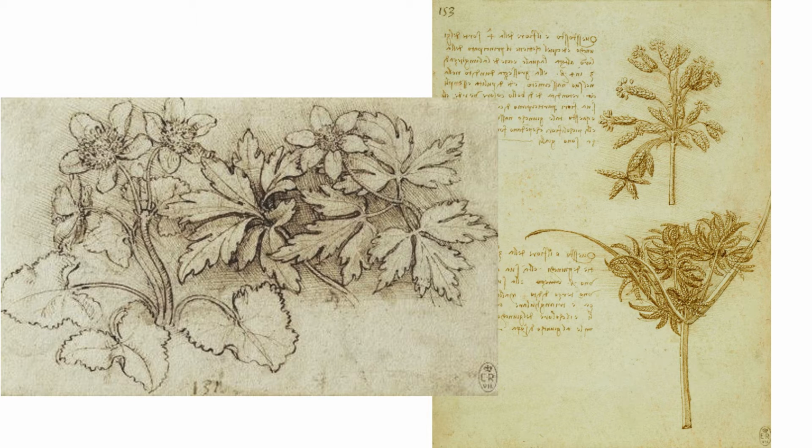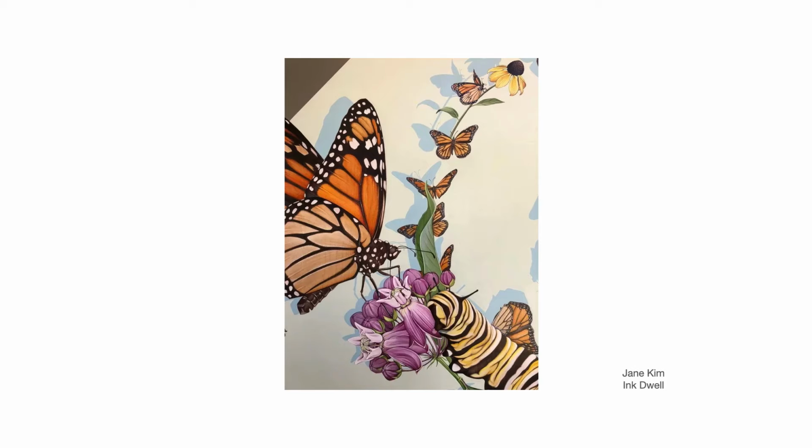So it's something to think about. And I think probably each of you have had that experience. Once you've drawn something, you feel like you really know and understand that object.